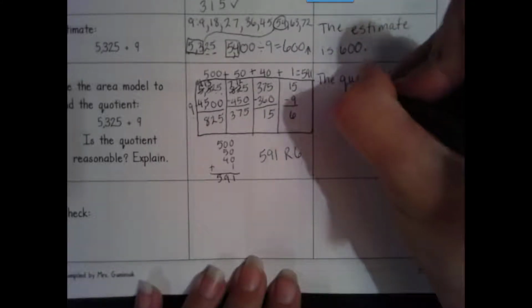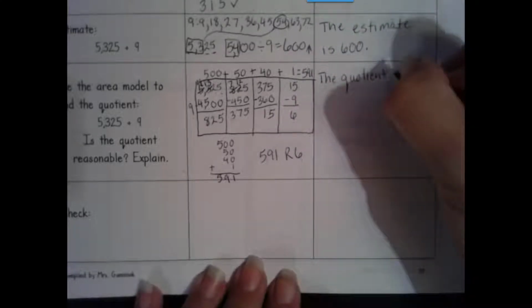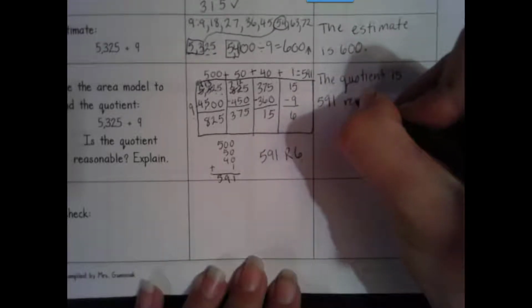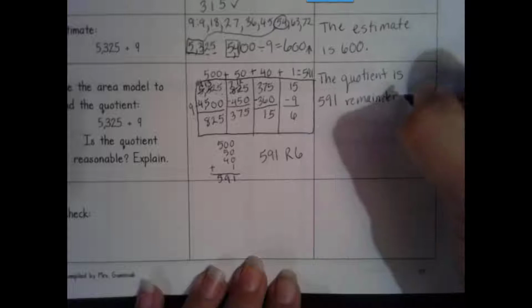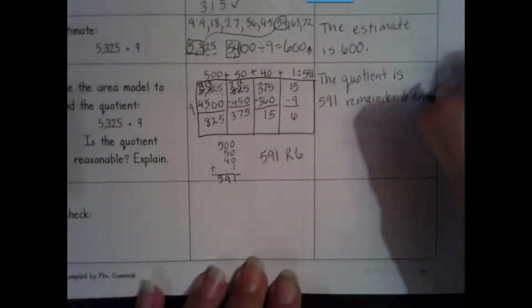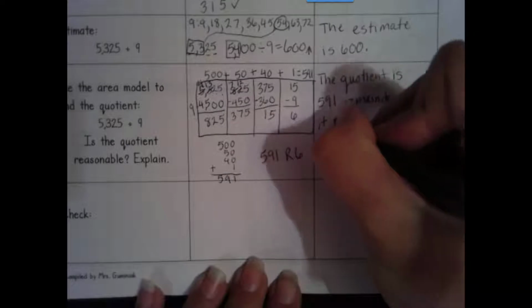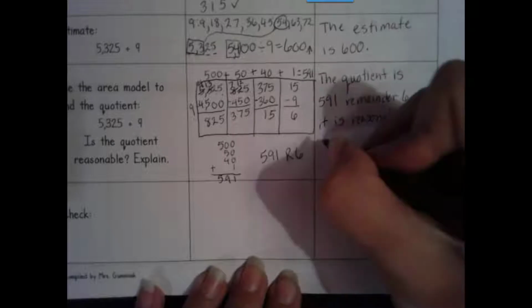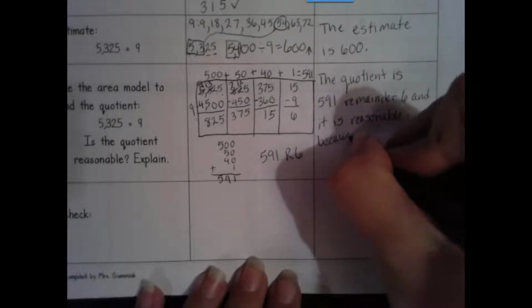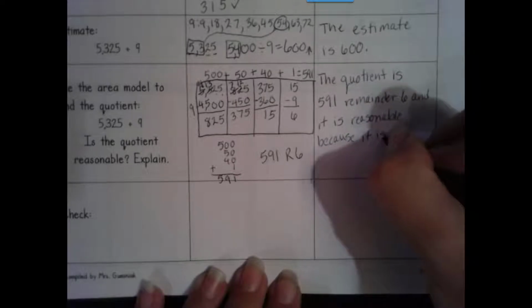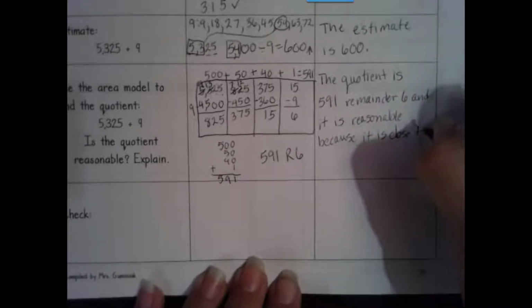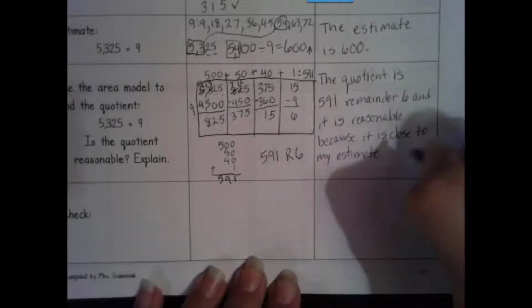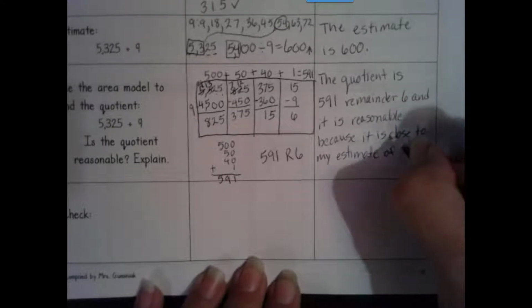The quotient is 591, remainder 6, and it is reasonable because it is close to my estimate of 600.